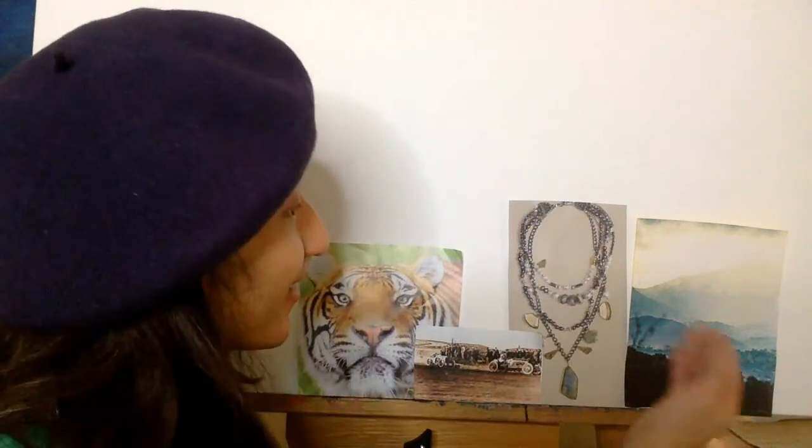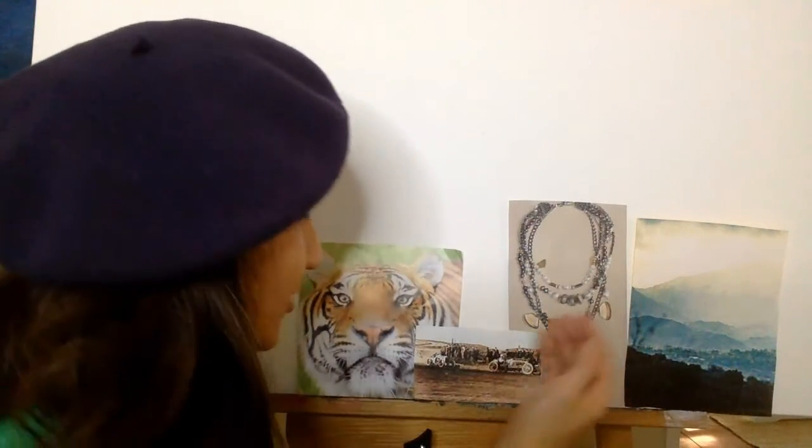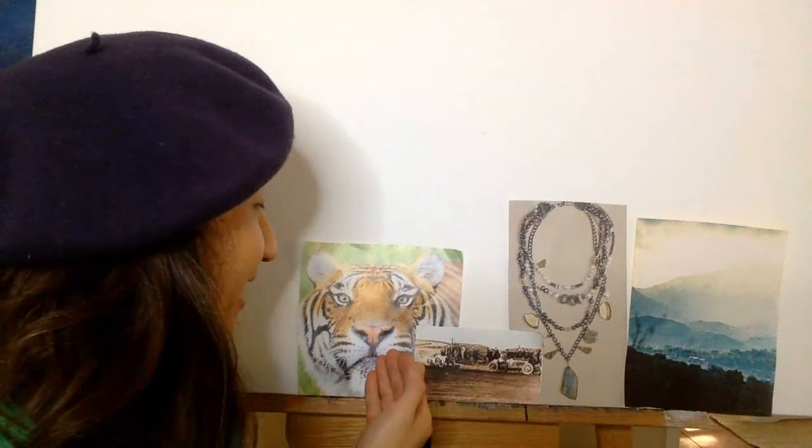After looking through magazines, these are the images that I cut out for my background. A landscape, a necklace, old cars, and a tiger. You'll need a brand new sheet of paper. And onto it, you're going to put your magazine cutouts.